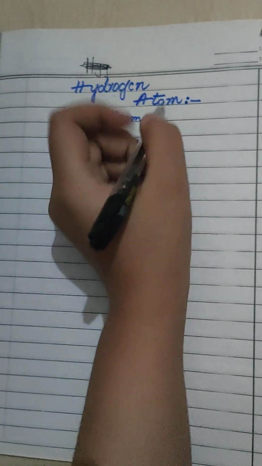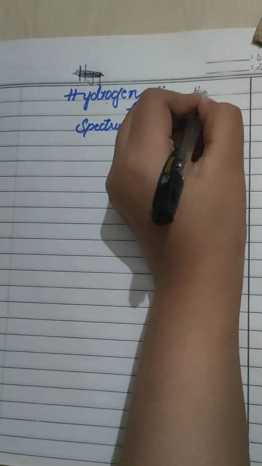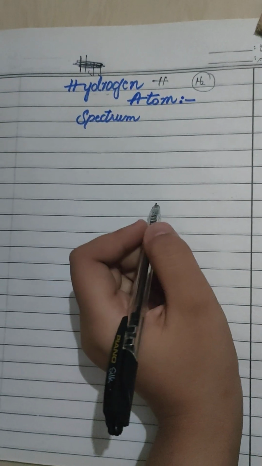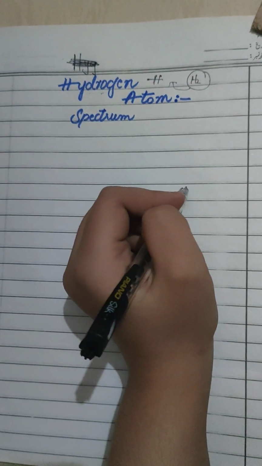Okay, so today we're going to discuss the hydrogen atom spectrum, right? First of all, we're going to take the discharge tube. Basically, we need single hydrogen, but in nature we cannot get single hydrogen. We usually get the H2 hydrogen molecule. So to get hydrogen from this, we need the discharge tube, right?